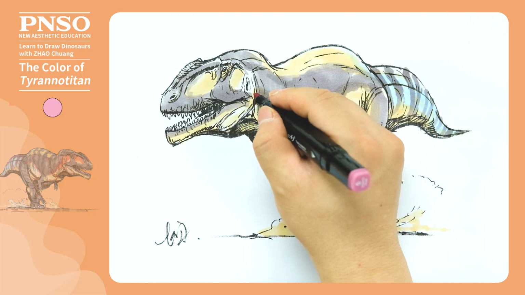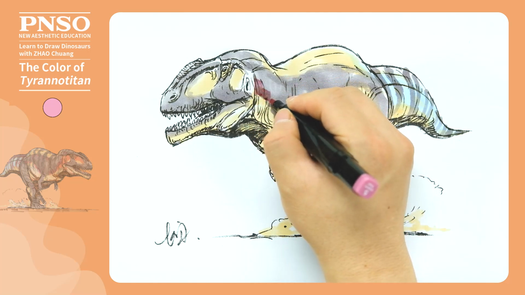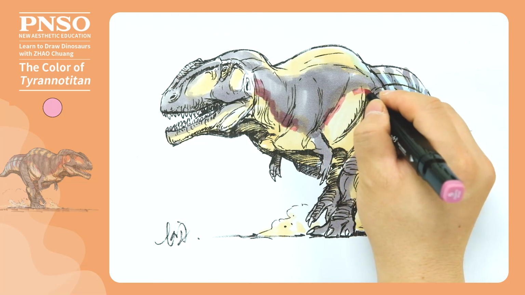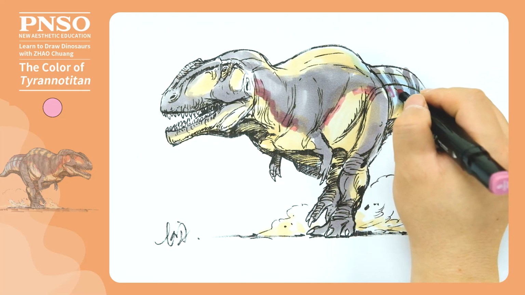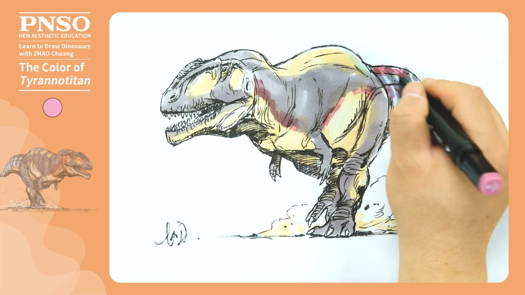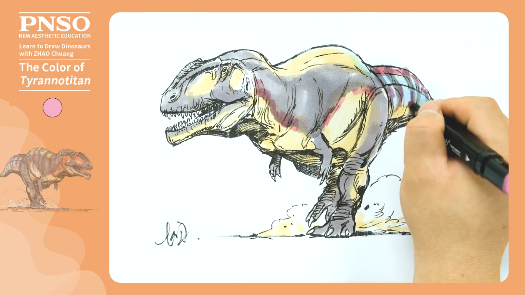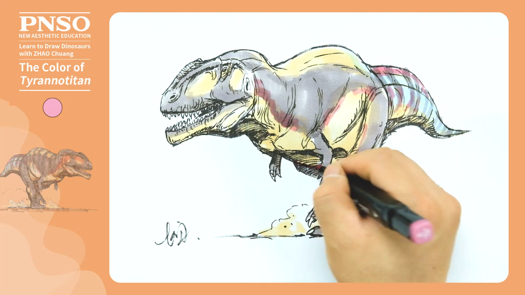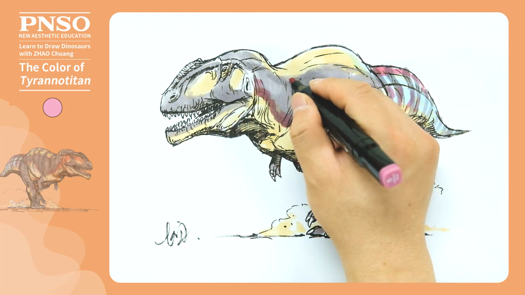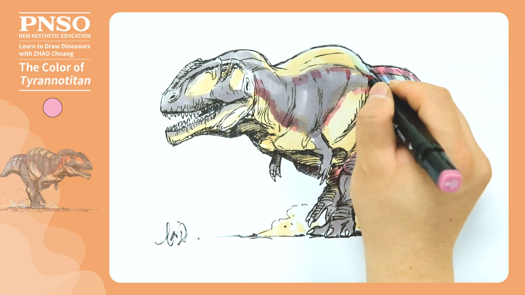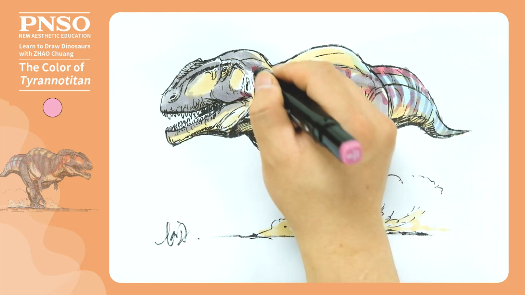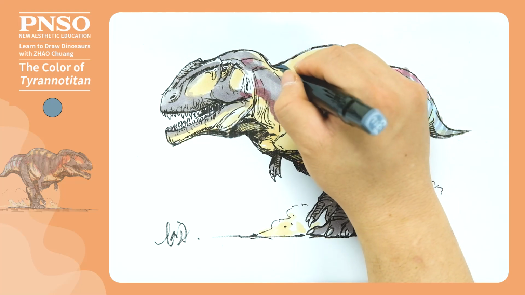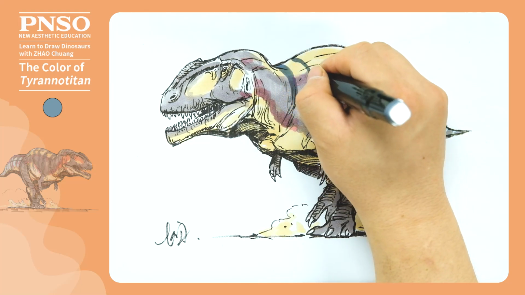Now, we use pink or flesh color, or some other reddish colors, to transition between dark and light colors so that this dinosaur will be more like an animal of blood and flesh. Then, you can use dark gray, dark blue, or other colors you prefer to draw patterns.